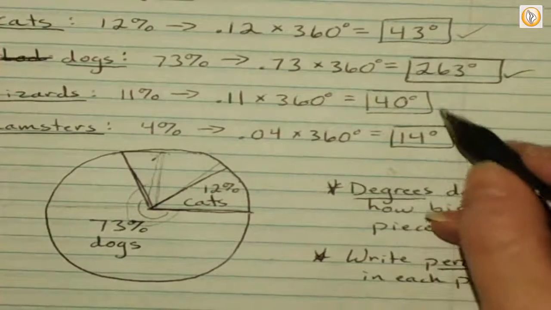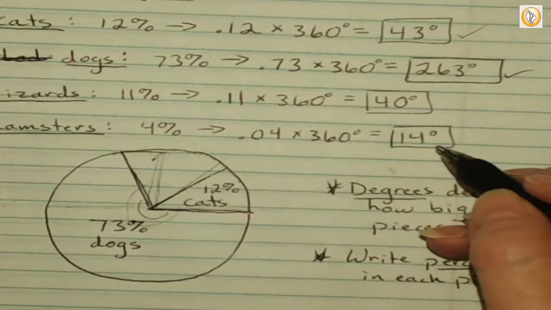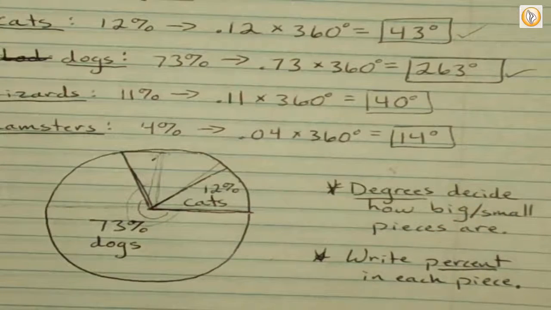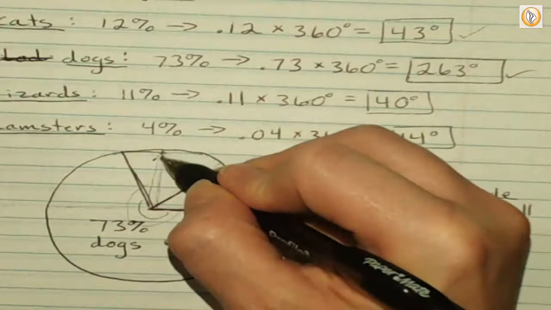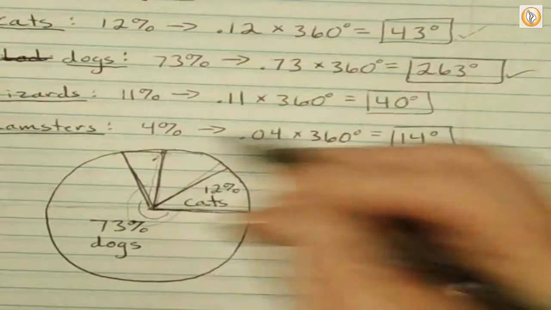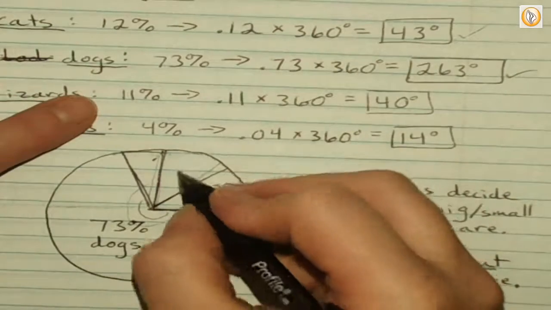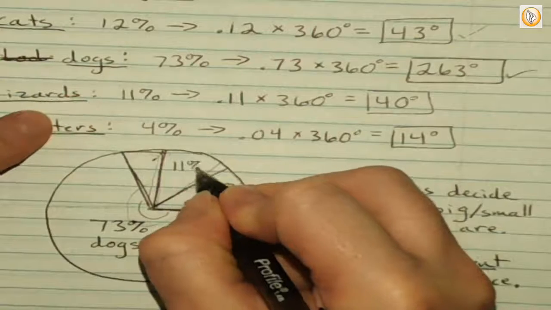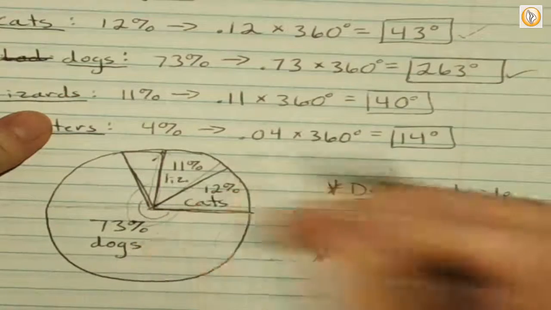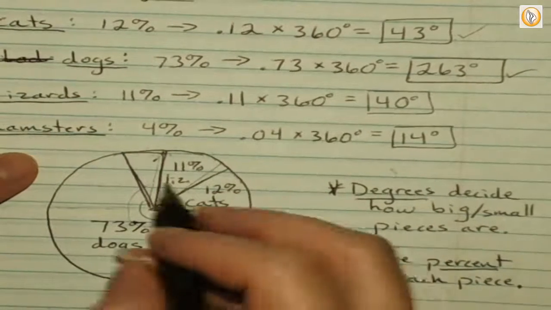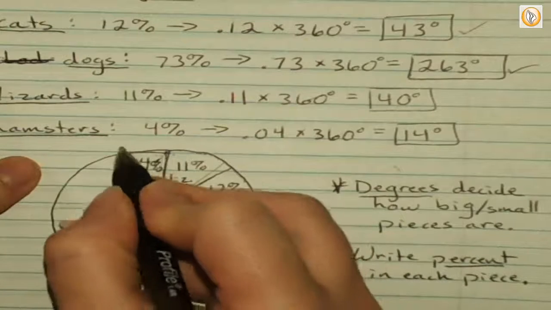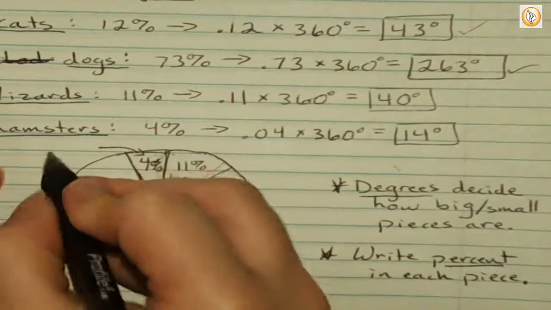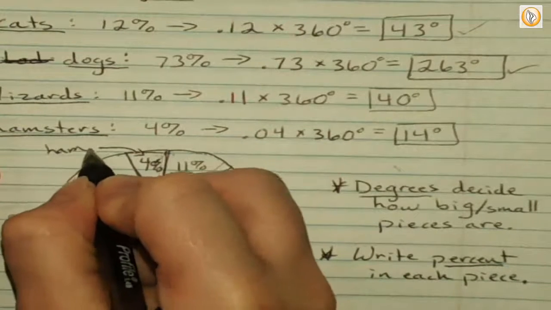Then the last two are 40 and 14. So again, you're guesstimating. I'm going to probably go ahead and do this as the 40, and that's going to be 11%. That's going to be your lizards. I'm going to write Liz. And then hamsters are going to be right here. I'm writing 4%, and I'm going to draw an arrow and put hamsters or ham.